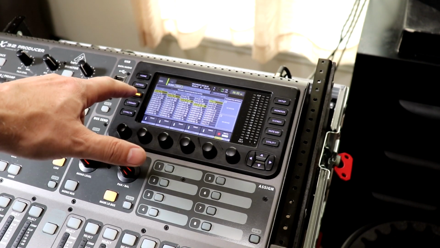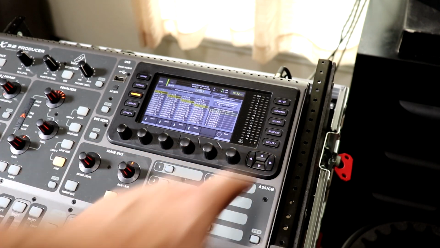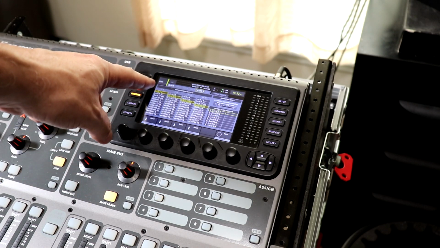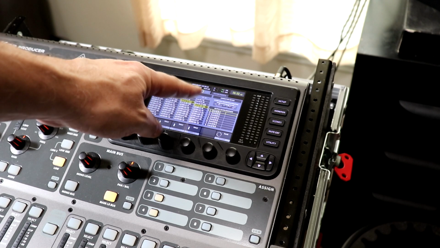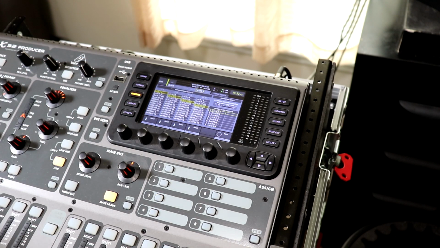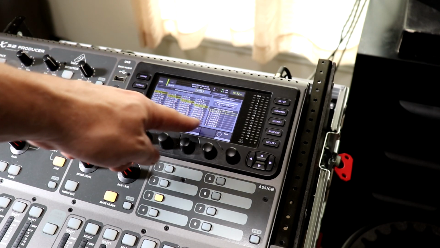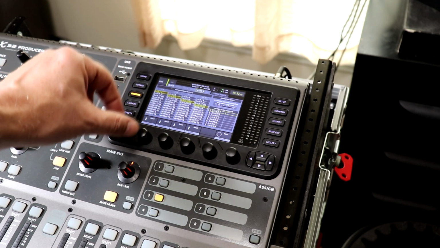We're going to go to routing, and then we're going to go over to where it says card. Now in card, we'll use the first group, 1 through 8. These are the expansion card outputs. They're not related to this over here. It's just the expansion card outputs. This is what goes into our DAW application. So all we have to do is take our first group, which is what we're using here.